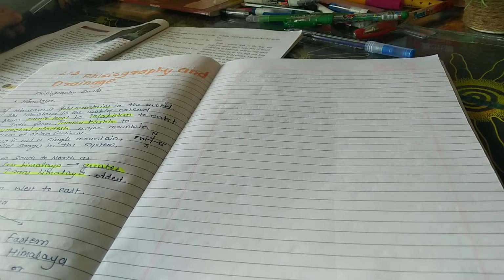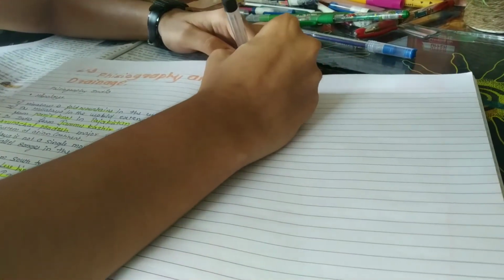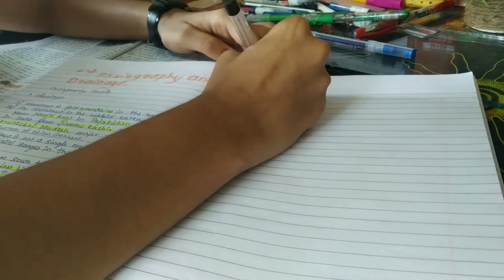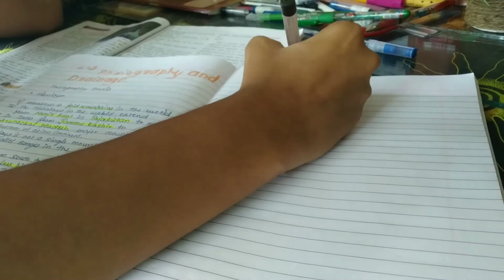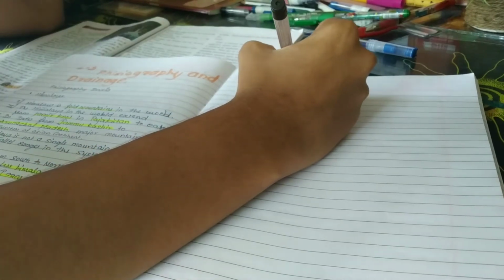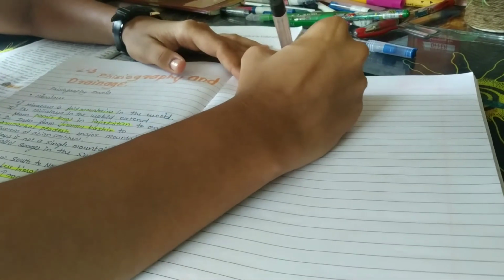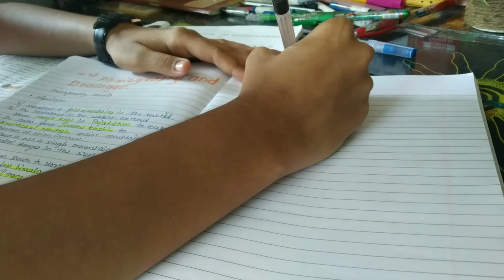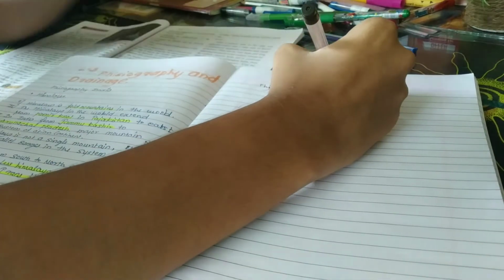So the next point which we are going to learn is North Indian Plains. When you hear the word plains, another synonym for plain comes to your mind, which is flat or the area which is very low. So the subtitle for this point will be flat low-lying areas. North Indian plains are flat low-lying areas.